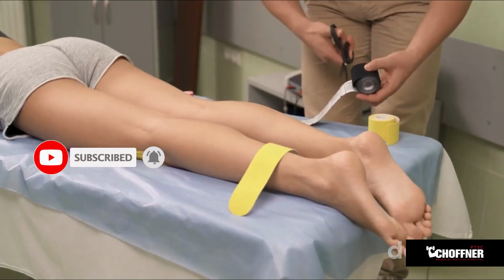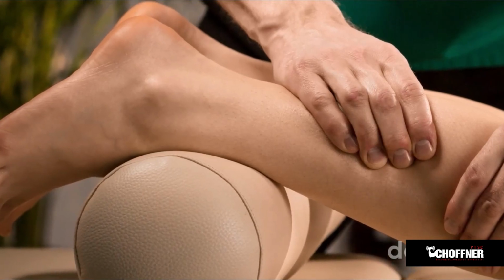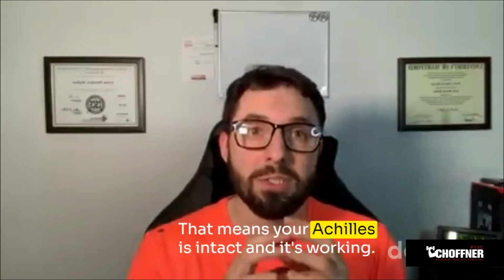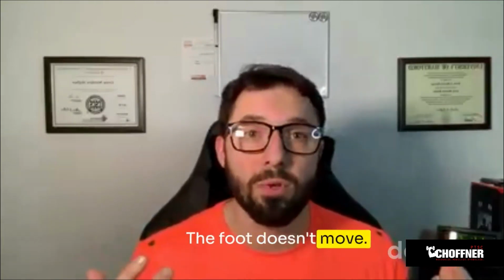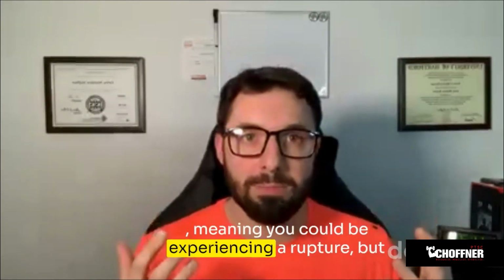Lay on your stomach with your leg hanging off the edge of a bed. Have your friend squeeze your calf. It's called the calf squeeze test. If your foot moves, that's a good sign. That means your Achilles is intact and it's working. If the foot doesn't move, it means there's some kind of disconnect between the tendon and the calf muscles, meaning you could be experiencing a rupture.